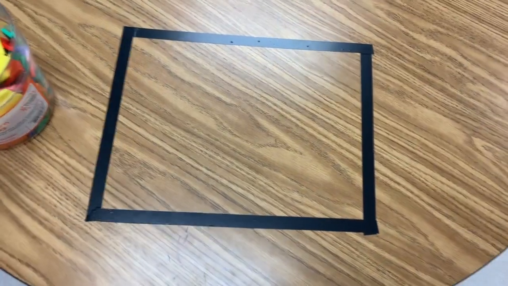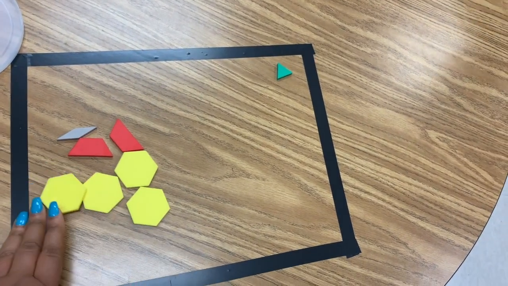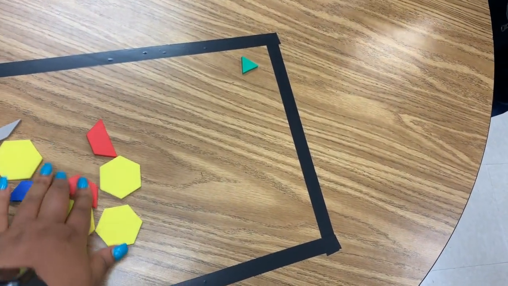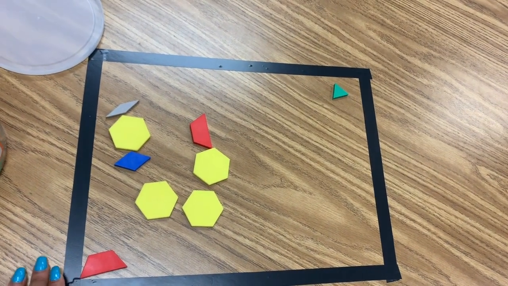So the activity is, I drew this square and that triangle, and so they're going to fill the Bermuda Triangle, square and triangle with these shapes. So I'll show you when we get started.